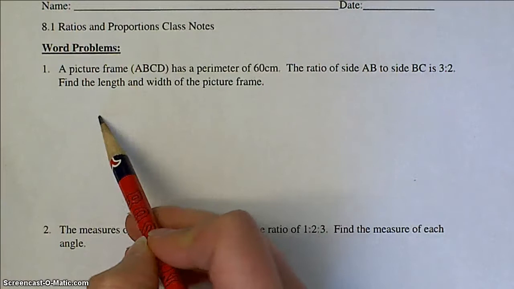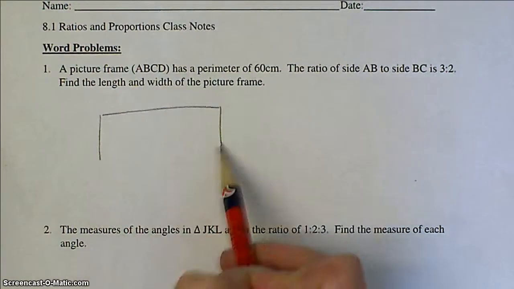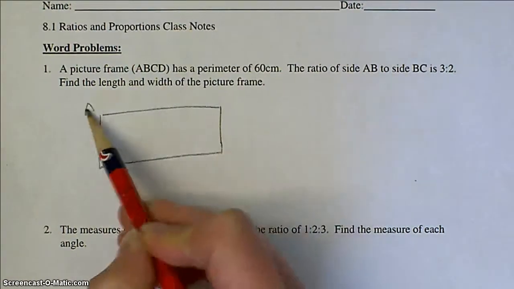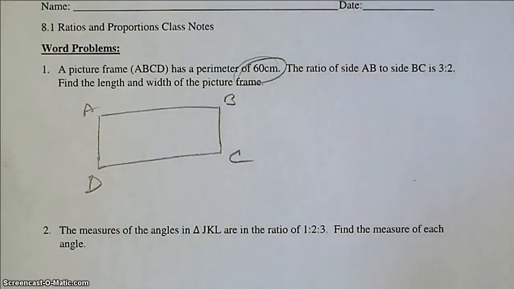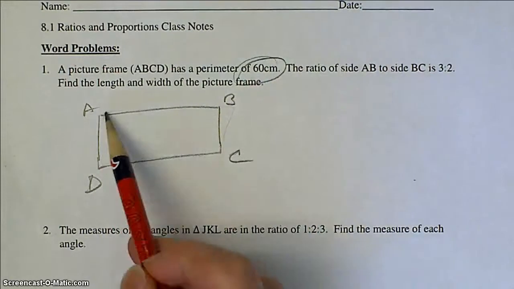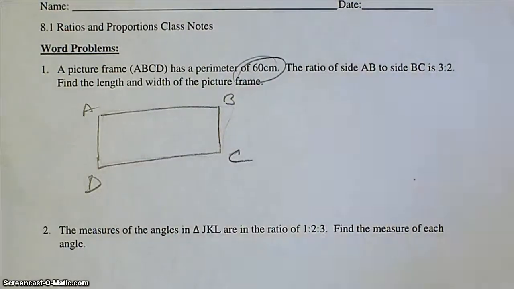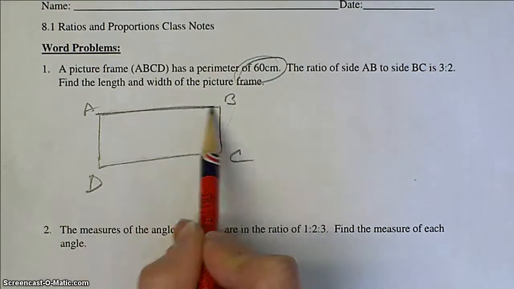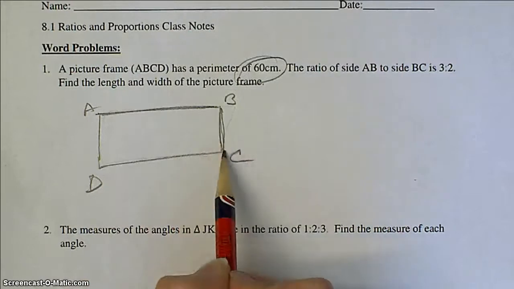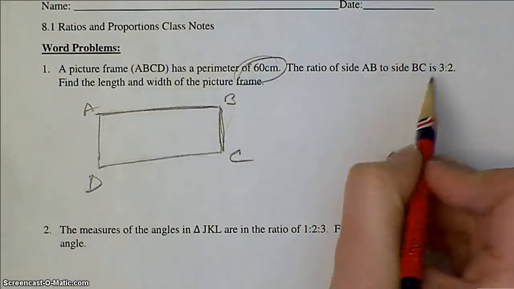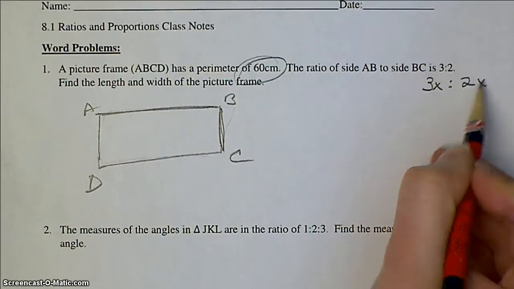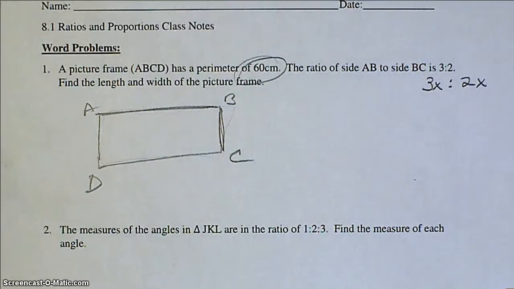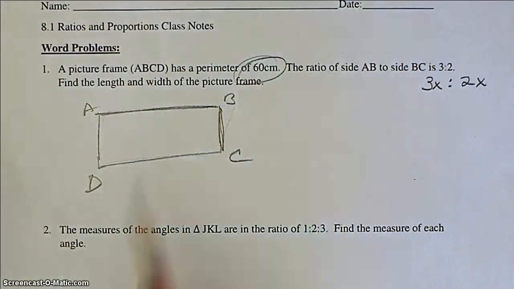So your first step to solving any type of word problem is to draw yourself a picture. A, B, C, D. And you know the perimeter is 60 centimeters, so that means all four sides added up have to be 60 centimeters. It also tells you that the ratio AB to BC is 3:2, so it tells you that AB is longer. What we're going to do is use this to set up a new ratio, 3x compared to 2x. Since we don't know what the lengths actually are, but we can figure out what they are based on this ratio.